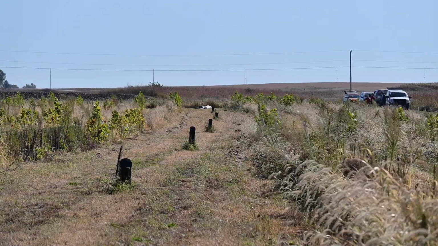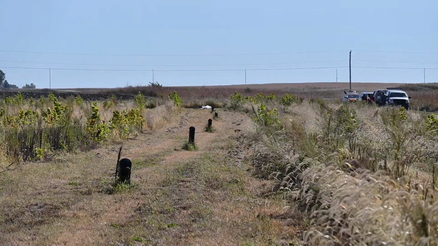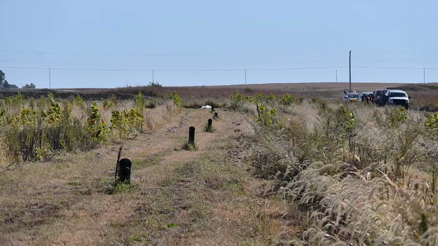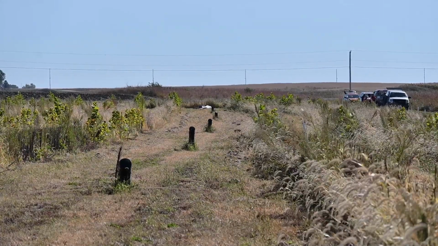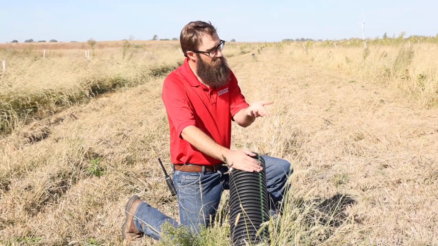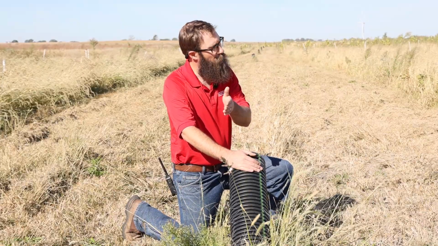What we're going to do, we're going to order in the future a large kind of scope cam that's going to stretch from here all the way across the width of the plot, 145 feet, and we're going to visually, using that camera, quantify root intrusion into this lateral tile. This is obviously installed with kind of standard black perforated pipe.